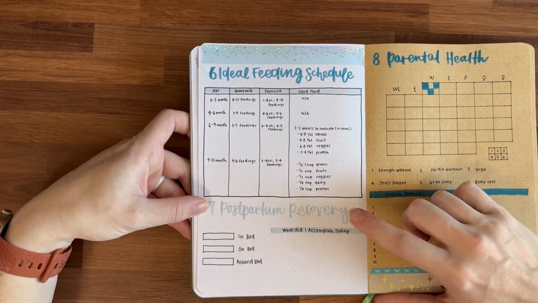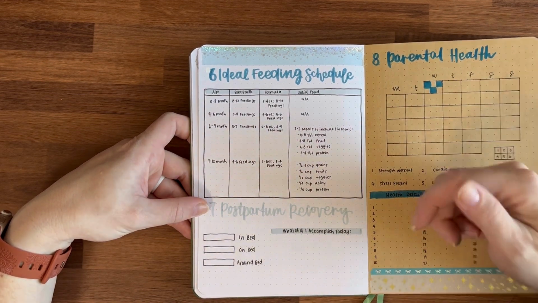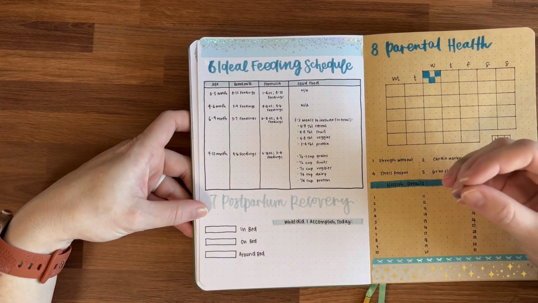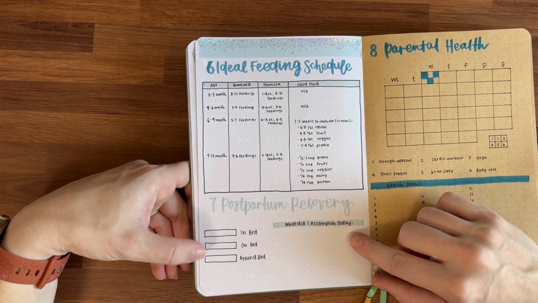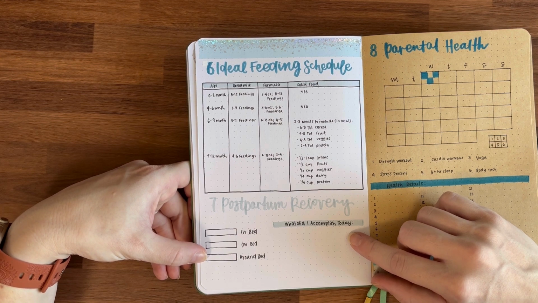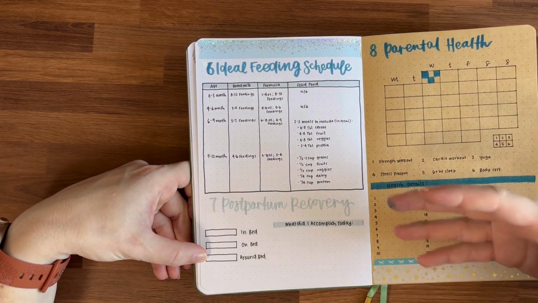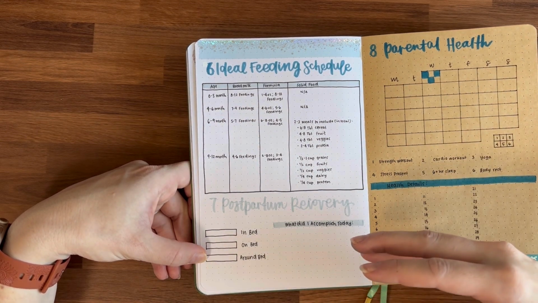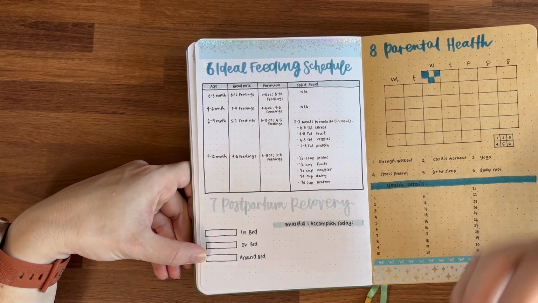Number 7 is postpartum recovery. So there's a lot of things that could go into this that I will talk about. But one of the things that I saw online is this 5-5-5 rule. So it's 5 days in bed, 5 days on the bed, and 5 days around the bed. So that way you are getting enough rest after having labor. And so this would be for, I think, a vaginal labor, not necessarily a C-section.